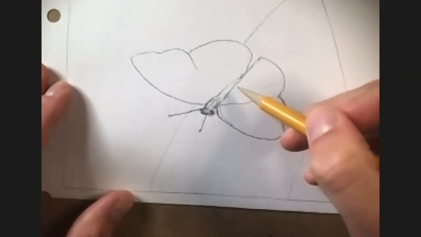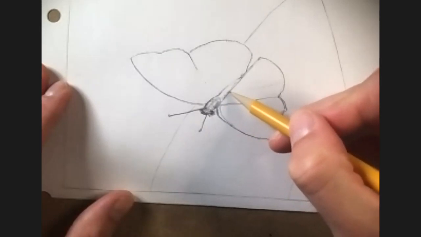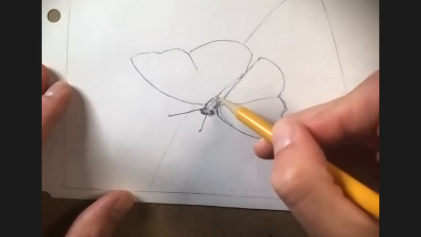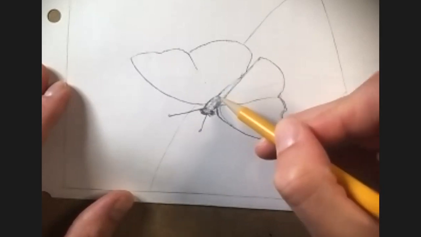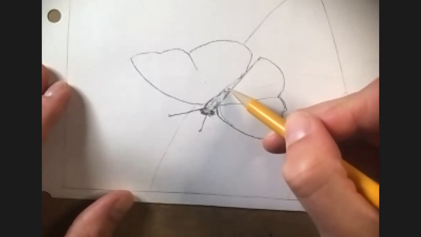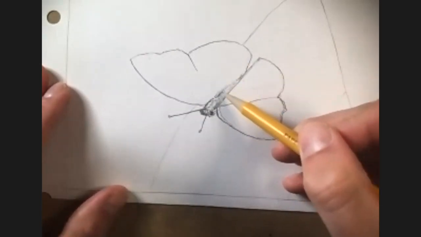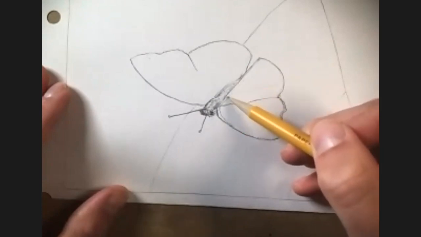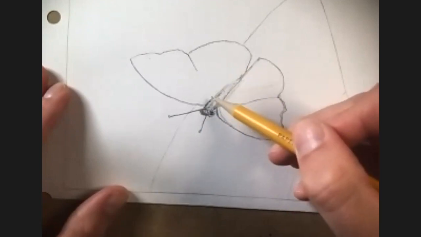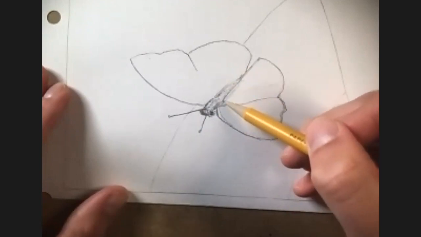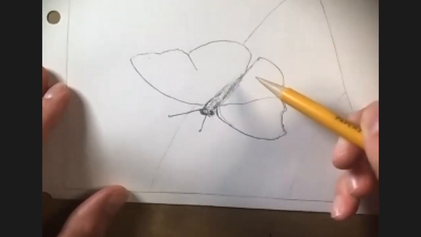And I'm just going to follow the roundness of the body all the way down to the tip. And I'm just using some nice light loose marks. Nothing fancy. It almost looks like a transparent silky texture down there, right? Part of the wing is maybe overlapping the body.